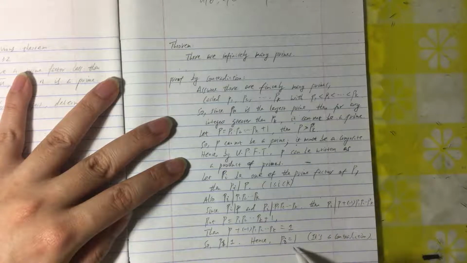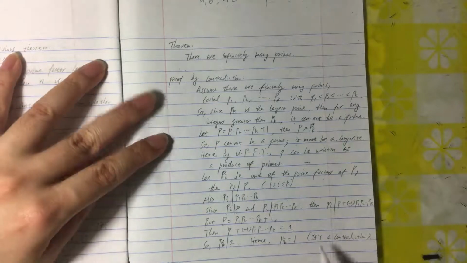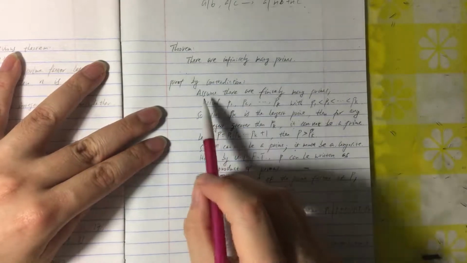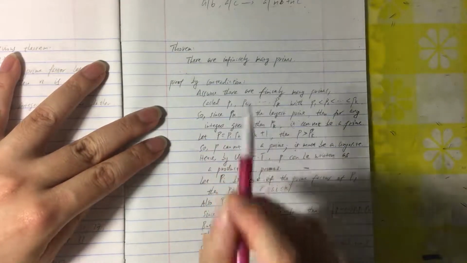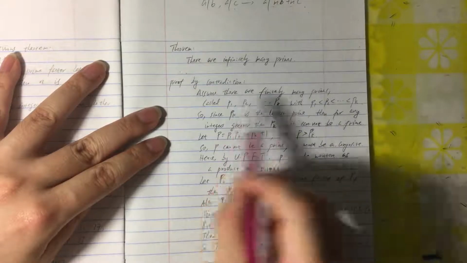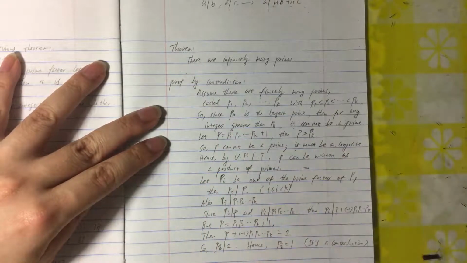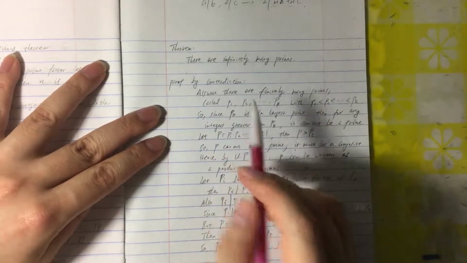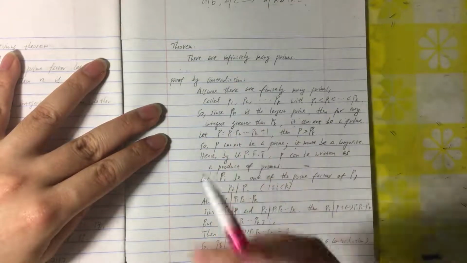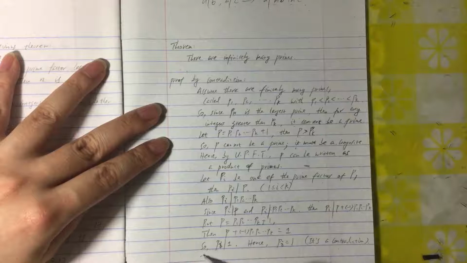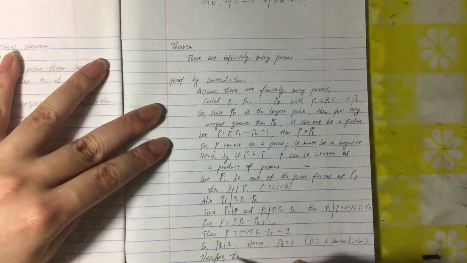A prime number cannot be 1. A prime number must be greater than or equal to 2. 1 is neither prime nor composite. A prime number cannot be 1. That's a contradiction. Once we find a contradiction, that means our assumption must be wrong. There must be infinitely many primes. Therefore, there are infinitely many primes.